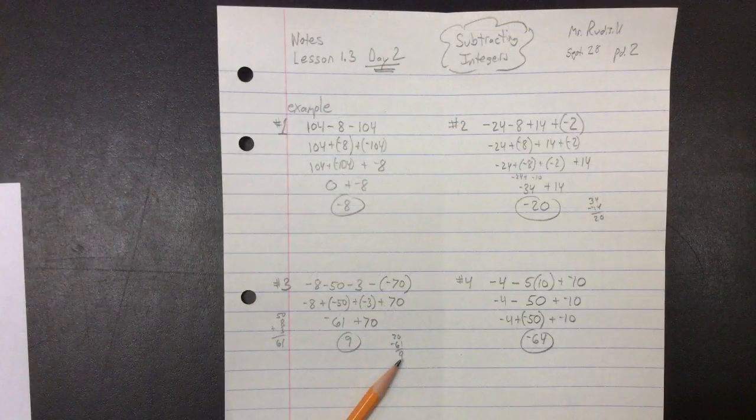So there you have it. 4 more examples of how to change subtractions to additions, and then using the commutative and associative properties to simplify them.